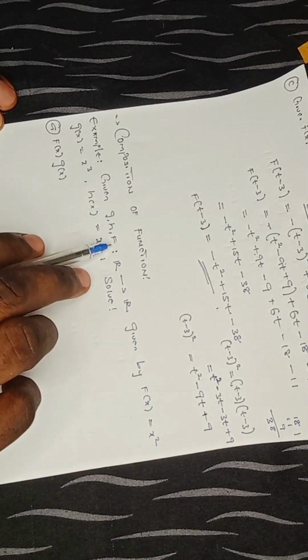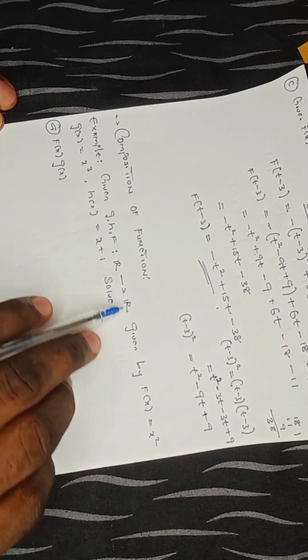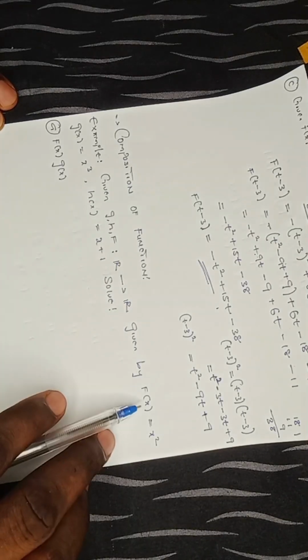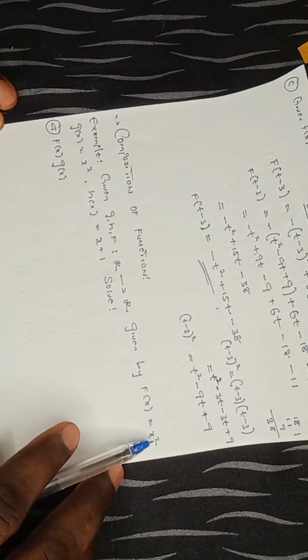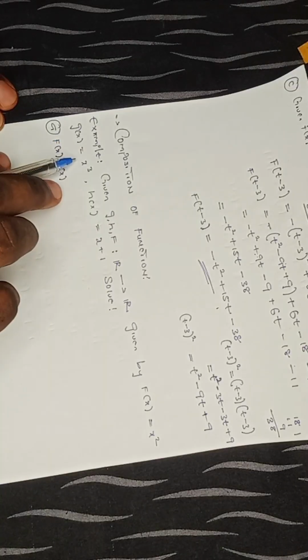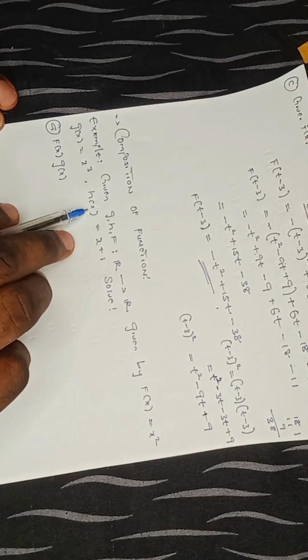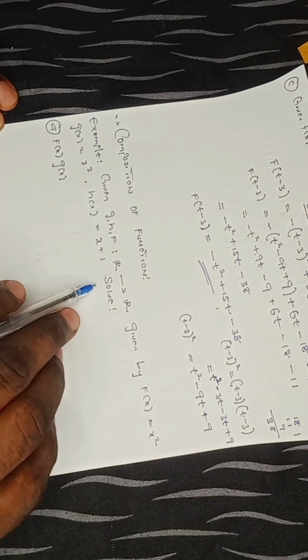So the next one, which is the last thing we are going to be solving, is a composition of functions. So examples under composition of functions. What does it mean? Examples under composition of functions. We have examples given that g, h, f such that real number maps into real number given by f of x equal to x squared and g of x equal to x cubed and h of x equal to x plus 1.